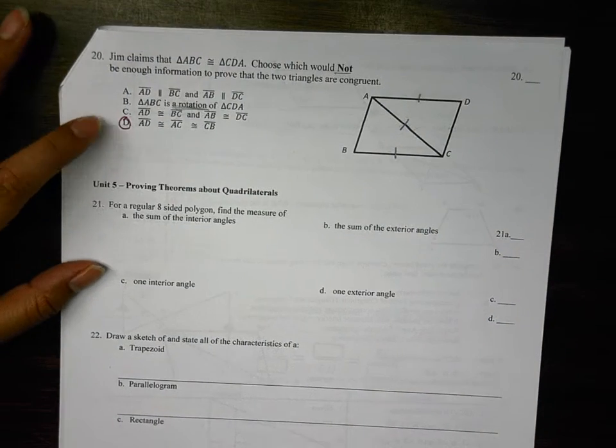Did I go over this one with you guys yesterday? Yeah, we did. I remember talking about rotation.